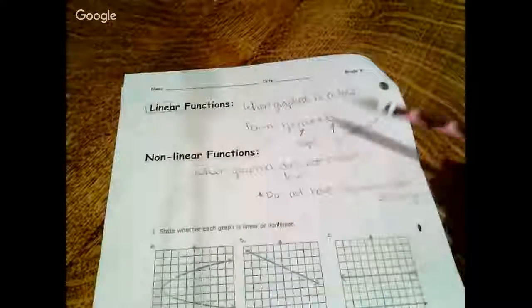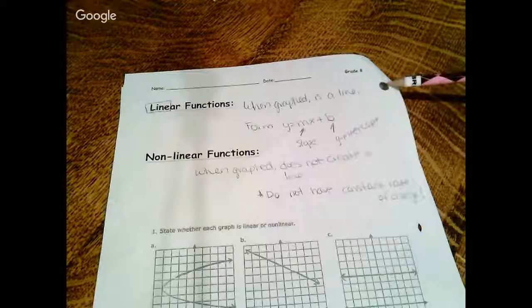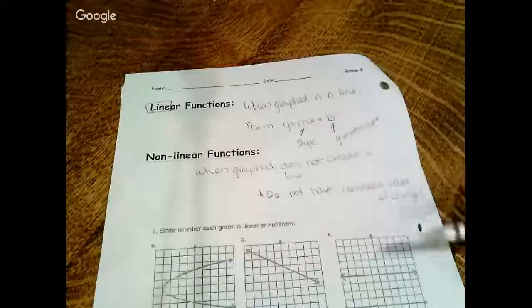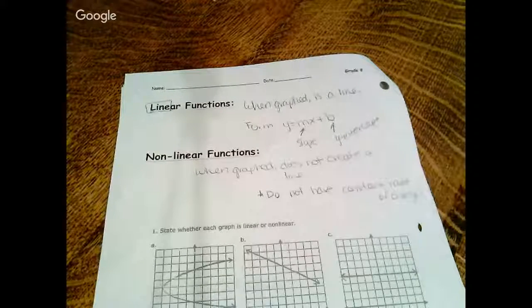So remember, with a linear function, when we're graphing a line, we always go up the same amount and then over to the right the same amount. Rise over run is the same every time. With a nonlinear function, that's not the case. So when graphed, it's not a line. Linear functions are a line when graphed.